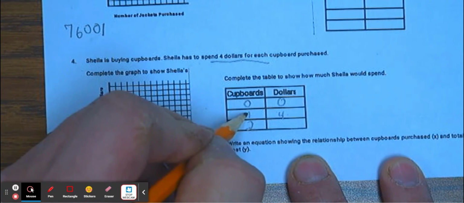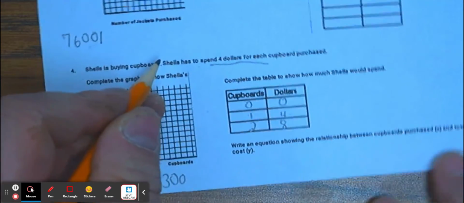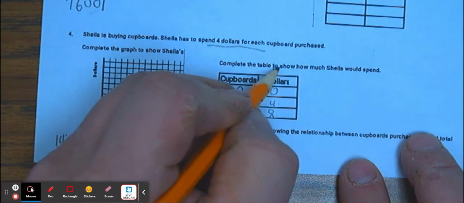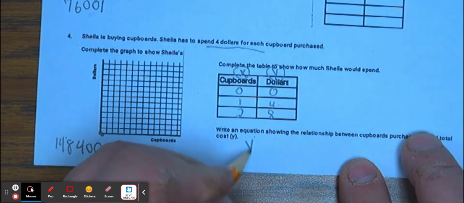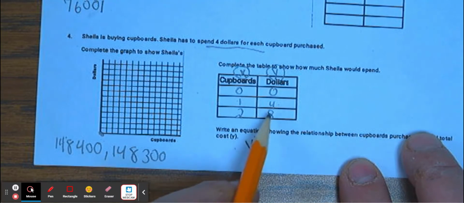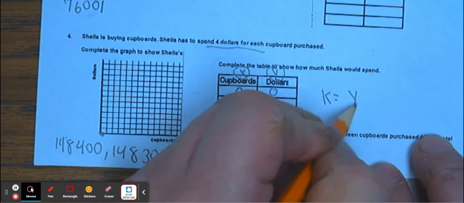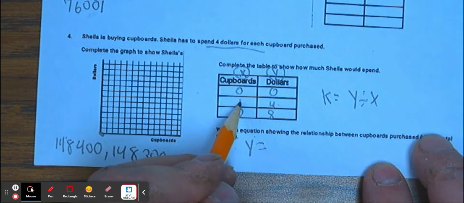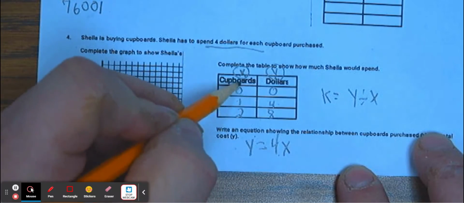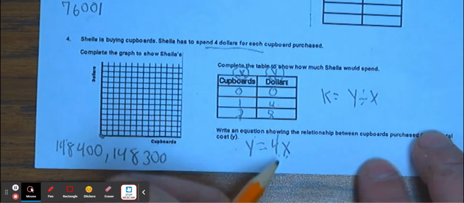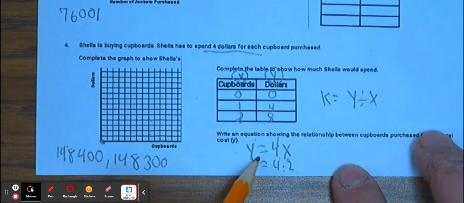That means 4 divided by 1 is 4. The relationship is times 4. So my equation, remember, we always put the y first. This is my y, this is my x. I know that's horrible, but y equals... I find that relationship by dividing y by x. K is the word for constant, y divided by x. 4 divided by 1 is 4. So it's 4x, meaning whatever I find x to be, if I substitute it in, y equals 4 times 2. So y equals 8. That's my equation.